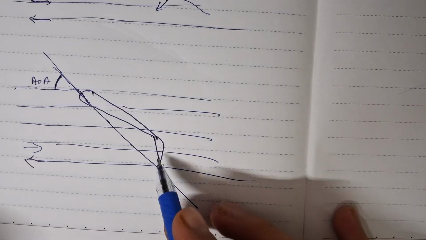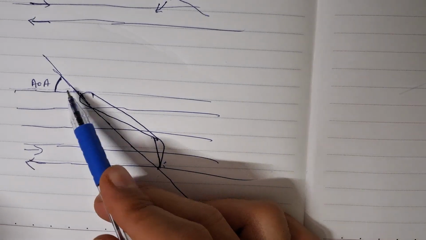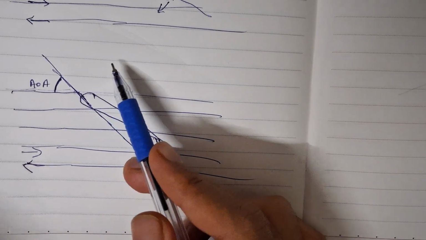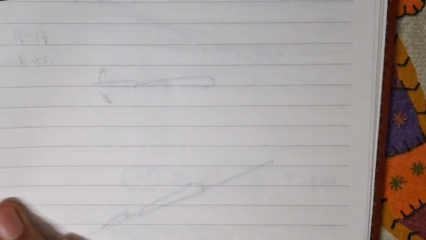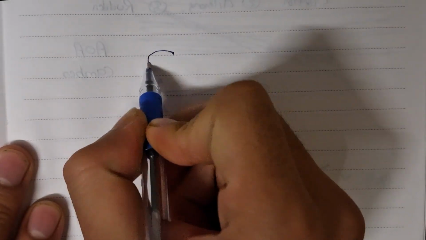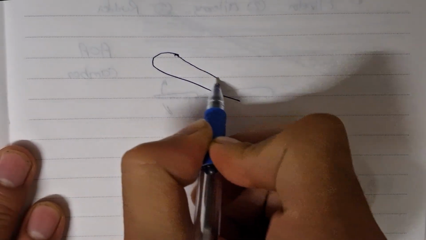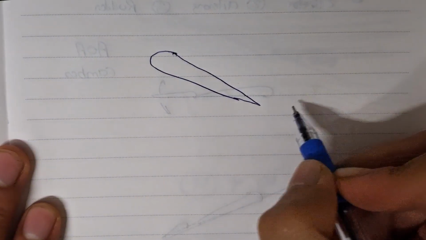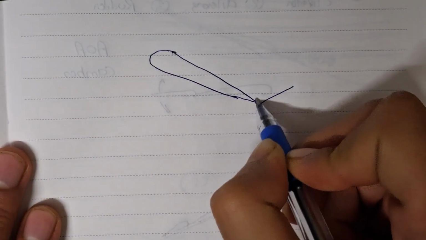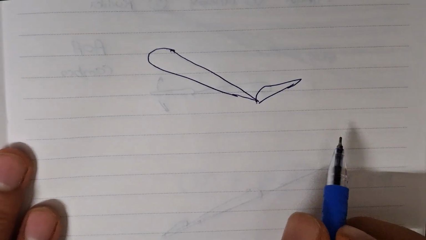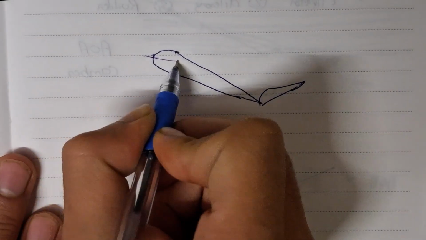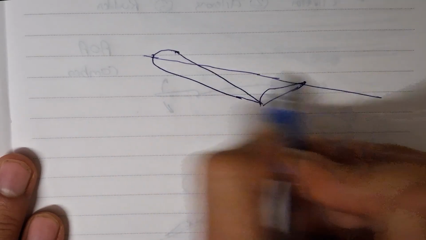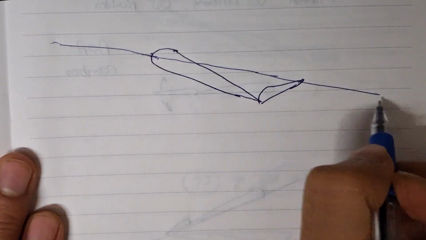So by deflecting the control surface, you are increasing the angle of attack, which is increasing your lift. Again, in the third case, I deflect the control surface upwards. I have my airfoil again, this is my wing surface, and now I deflect the control surface upwards like this. Again my chord line is a straight line joining leading edge to the trailing edge.